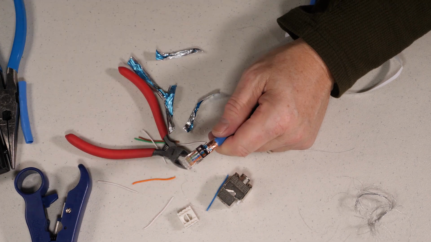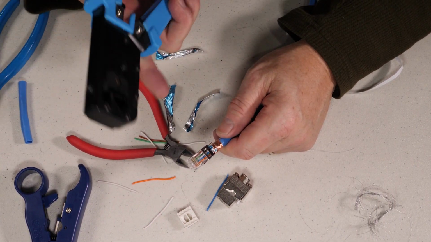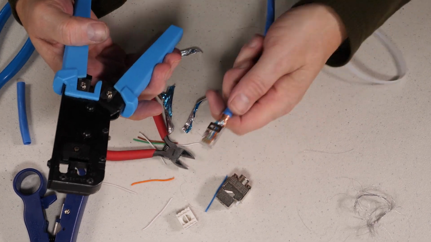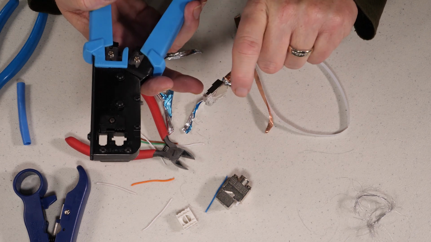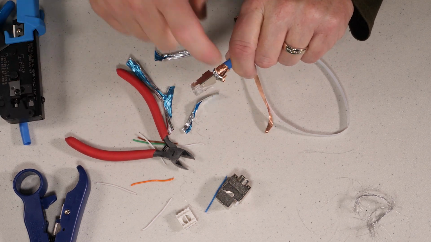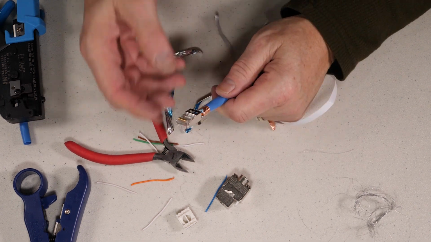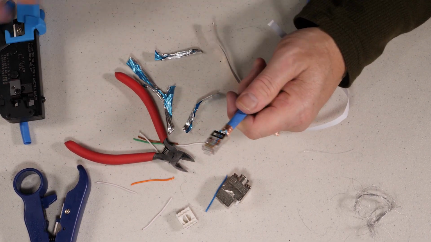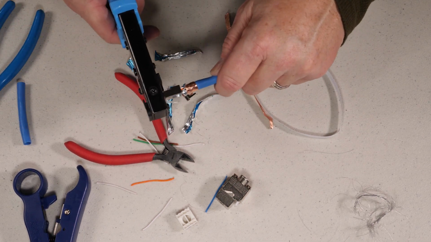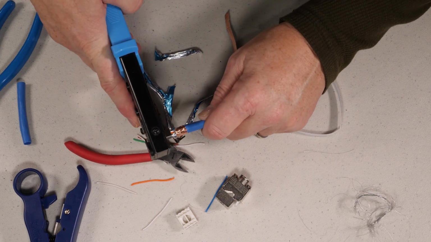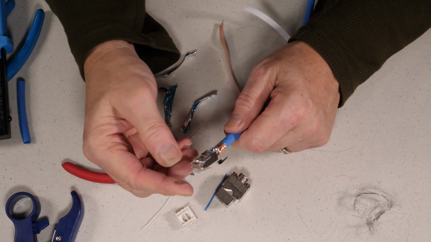Once you verify that it's inserted correctly, you're going to grab your crimper, and any crimper that works with RJ45 should work. Some of the crimpers actually take care of this bottom piece here. We're going to do this by hand, but some of the crimpers do crimp this at the same time, which makes it nice. I don't have one. So what we're going to do here is insert, crimp this, and it should now be nice and snug.